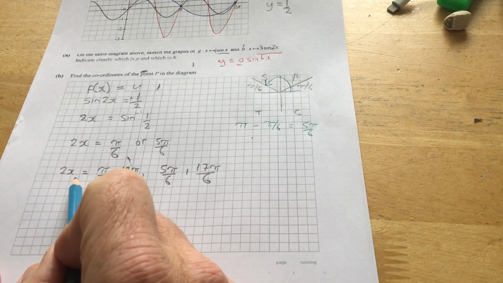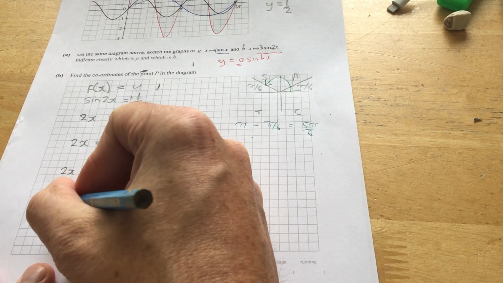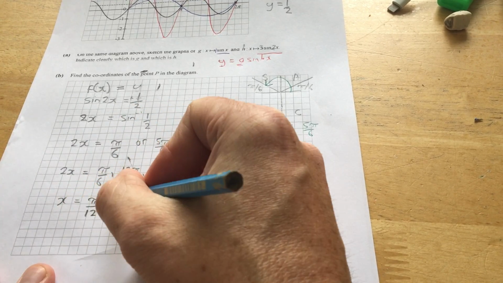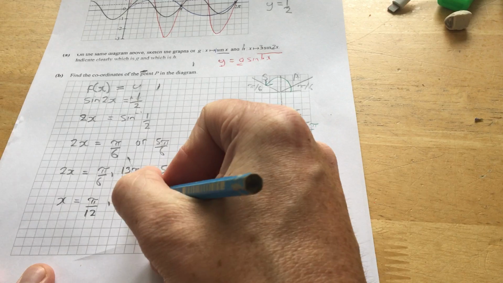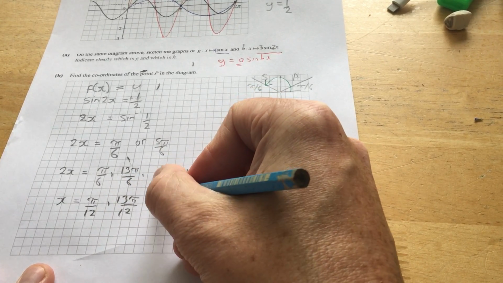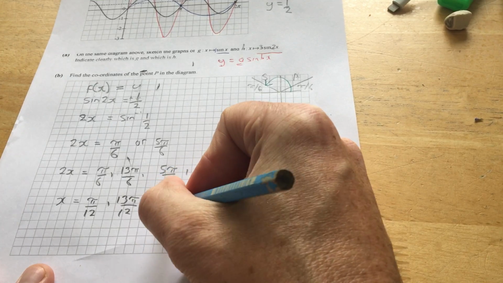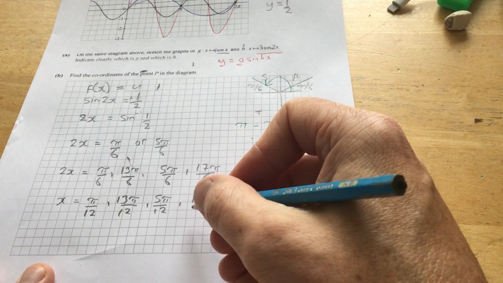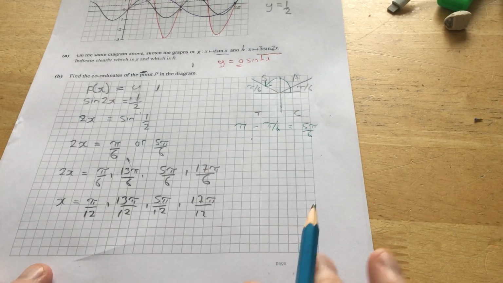And then 2x equals all of those. So then therefore divide them all by 2. To divide by 2, you double the denominator. Nice easy way of remembering that when you're dealing with fractions, just double the denominator. Over 12. Now let's go back up.